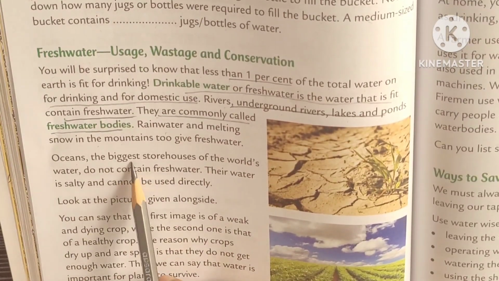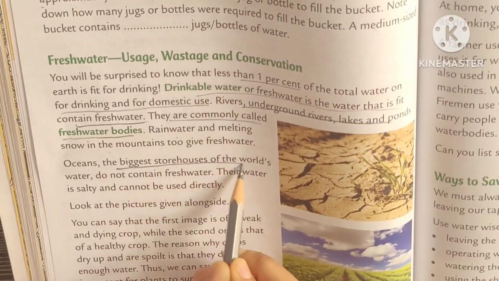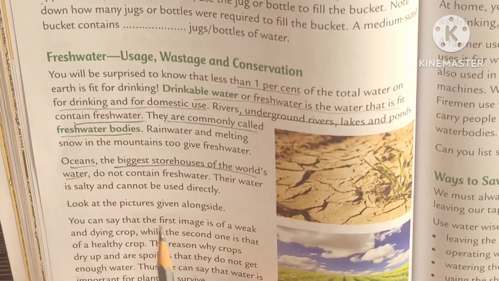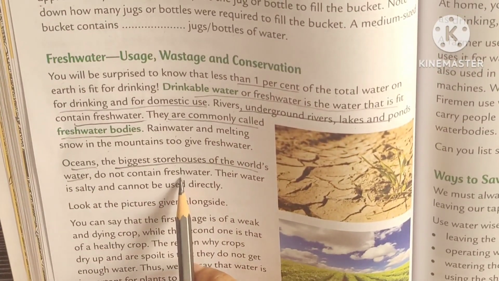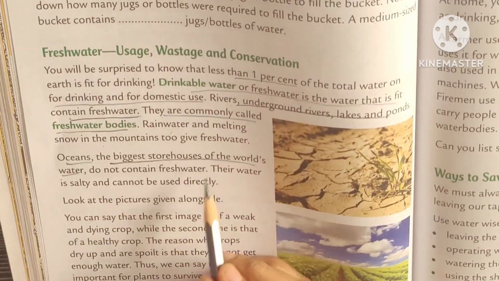Oceans, the biggest storehouse of the world's water, do not contain fresh water. Their water is salty and can't be used directly.